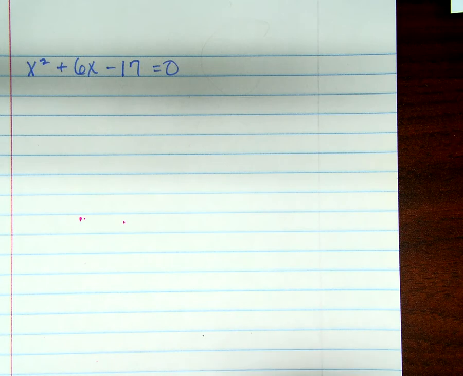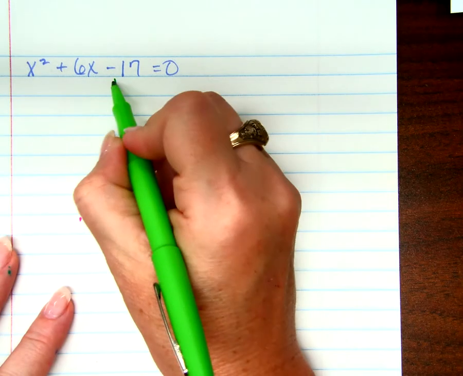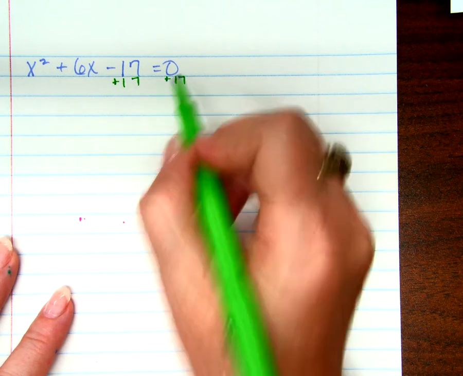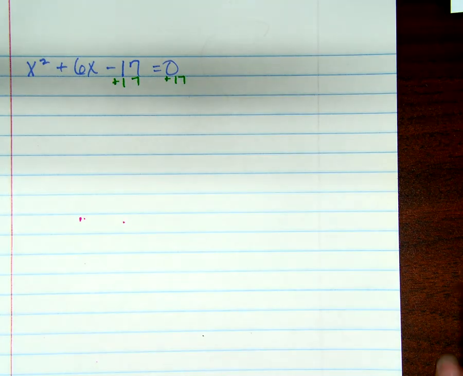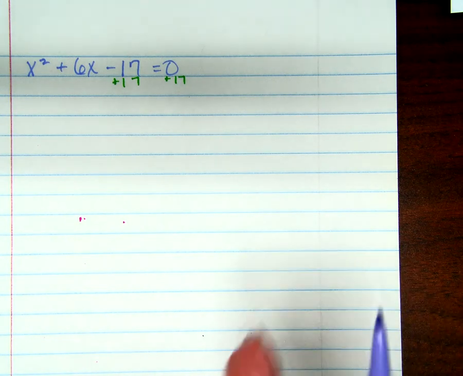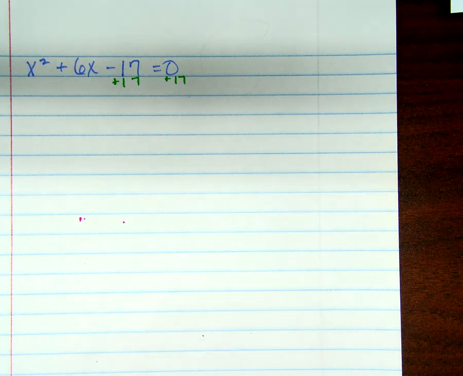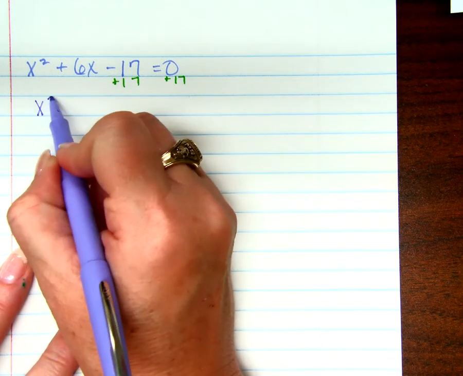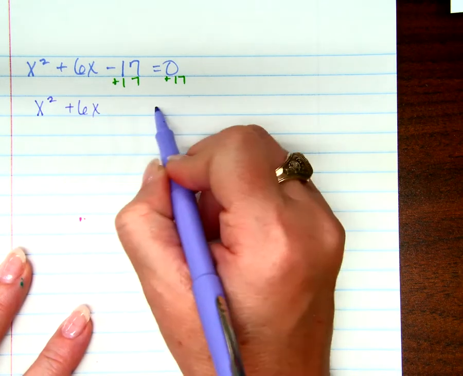So, you ready for the steps on how to do this? The very first step is I need to get rid of the constant. It's in my way. It's not part of me completing the square, so I need to get rid of it. I'm going to move it to the other side of the equal sign. Now, it's kind of opposite of what we've been doing in some of our other ones, because in the other ones we want to get it equal to 0, don't we? Well, this is set up, and I decide I want to solve it by completing the square, so the first thing I do is move the 17. X squared plus 6x equals 17.